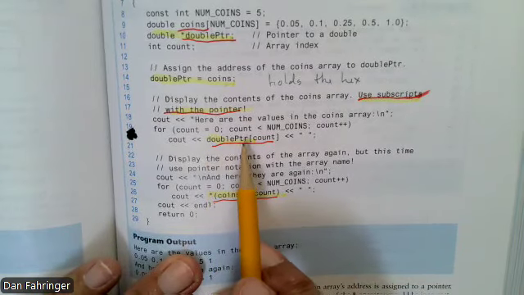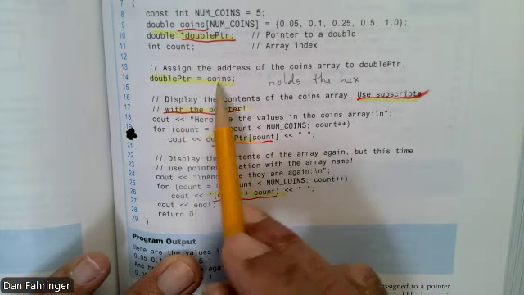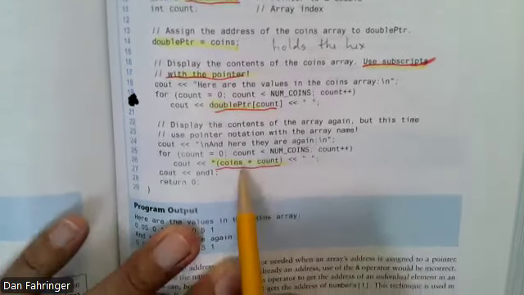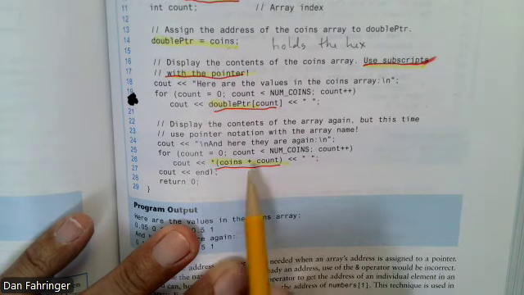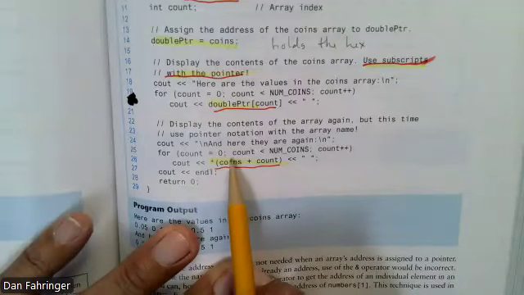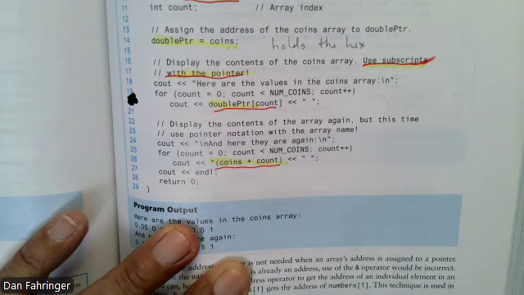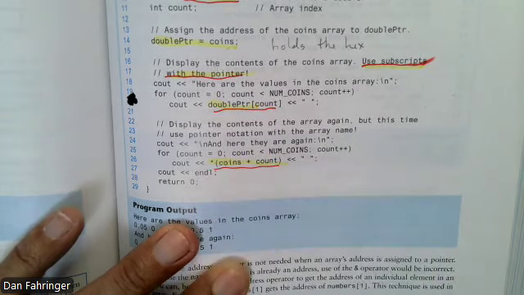Here I go. Double pointer. Remember that right there is replacing the word coins. These two are interchangeable. This is the address. That's where I'm going with it. Down here, I'm getting the value at coins plus 0 plus 1 plus. So now I'm back to using the array, but you notice I'm using the array without any subscripts because I can. I now know this is an address that I'm working with.